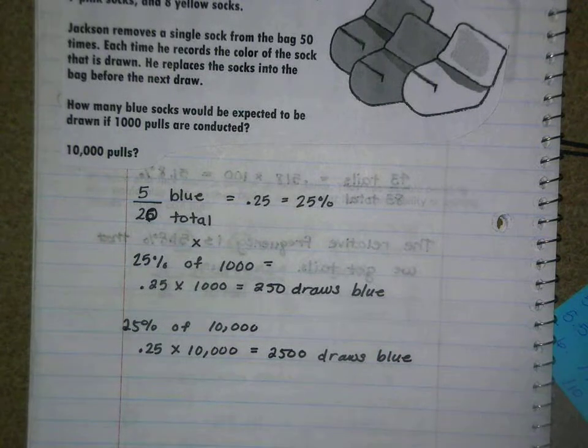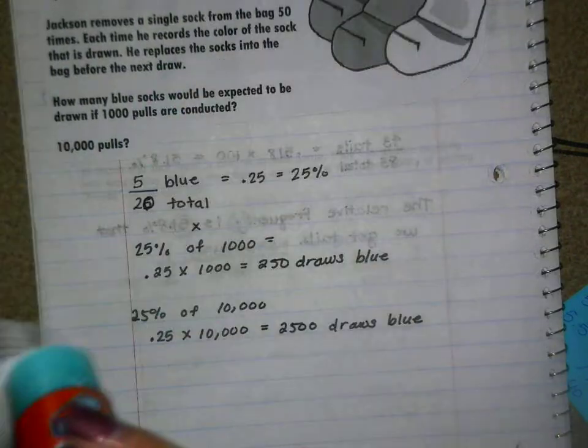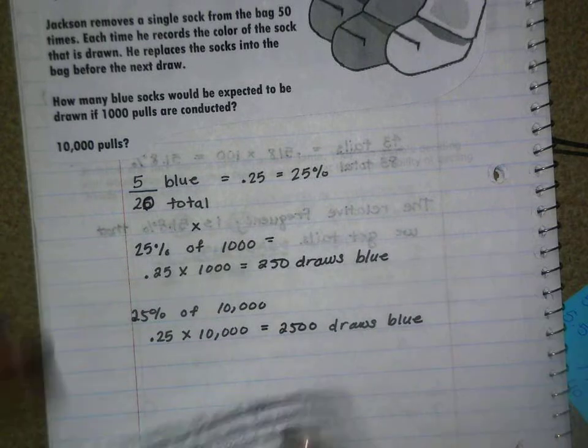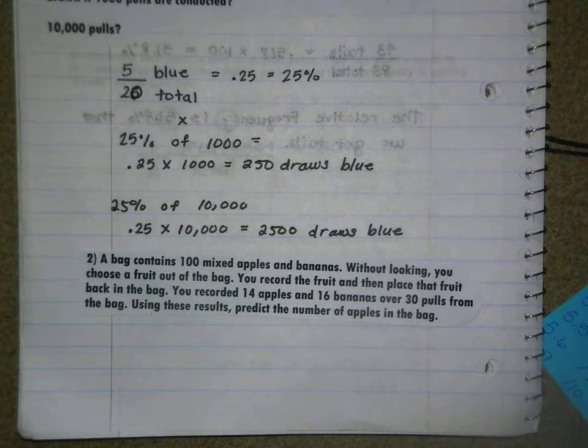Okay, so let's try yet another one about a bag of bananas. So here is our next one that you're going to copy verbatim into your notes. A bag contains 100 mixed apples and bananas. Without looking, you choose a fruit out of the bag. You record the fruit and then place that back into the bag. You've recorded 14 apples and 16 bananas over the 30 pulls from the bag. Using the results, predict the number of apples in the bag.